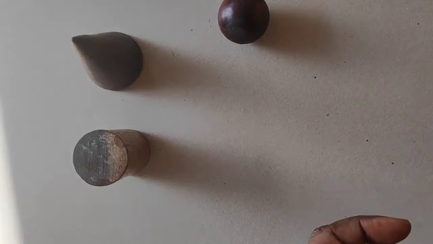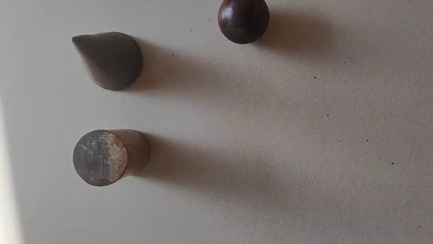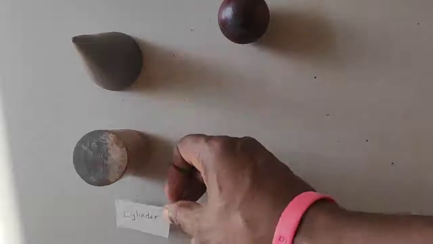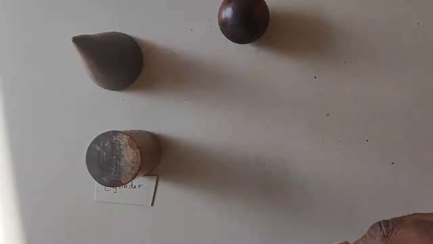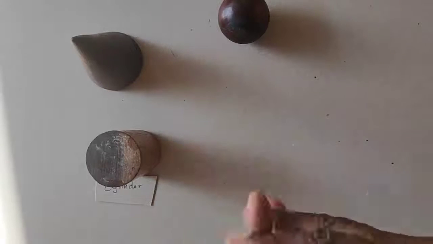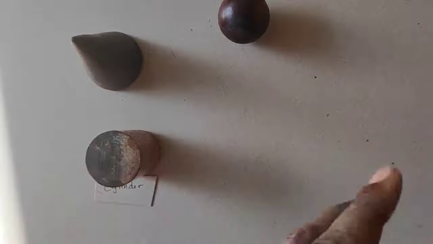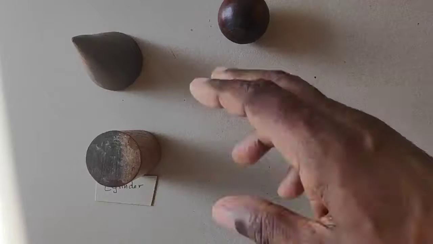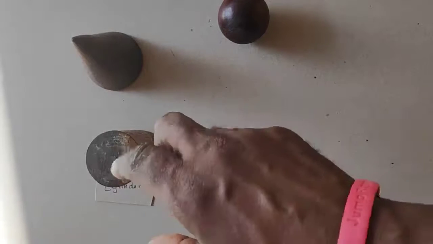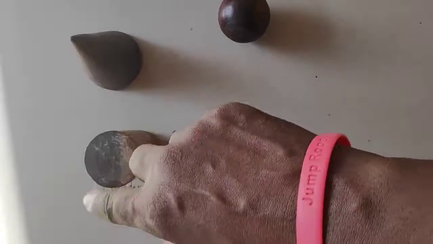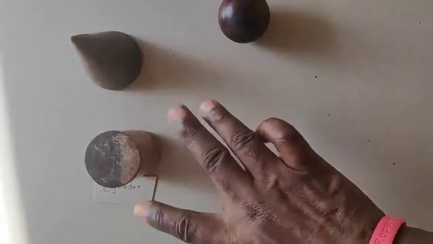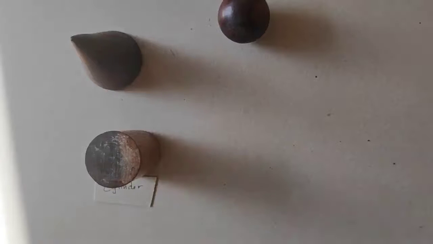We have first one here, a cylinder. I'm sure you have seen some other things in the environment that may shape like this. We have, I don't know, some of you may still have water barrels at home, or even a steel drum. Steel pan would be a cylinder, or even your water tanks.